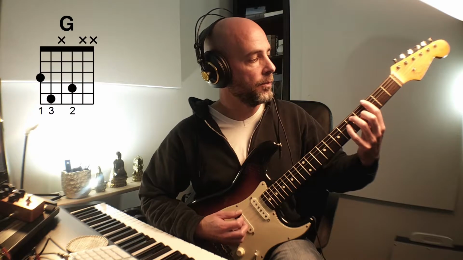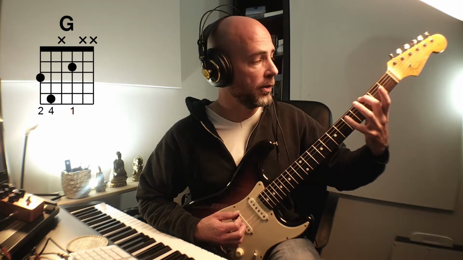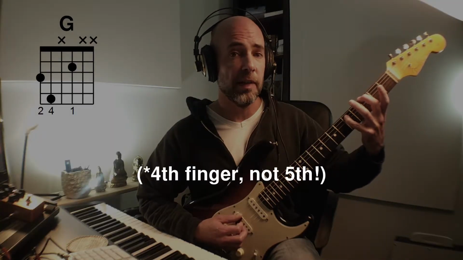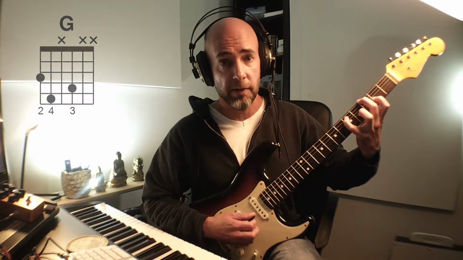So if your very first chord from the progression is fingered like this, instead you'll be shifting it to 2nd finger on the 3rd fret of the E string, 5th finger on the 5th fret of the A string, 1st finger on the 2nd fret of the G string, hammering on your 3rd finger to the 4th fret of the G string.